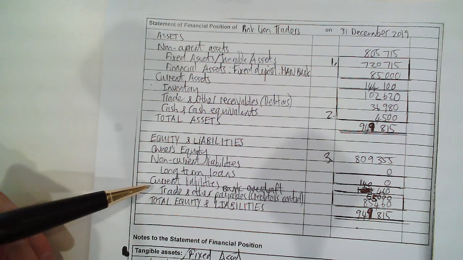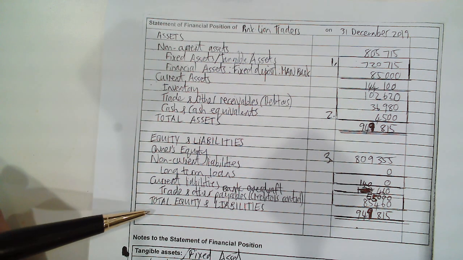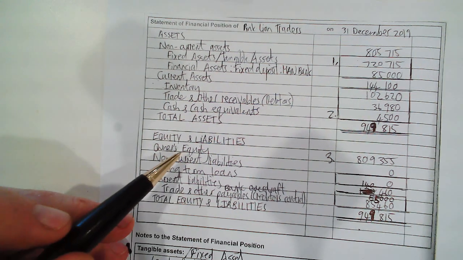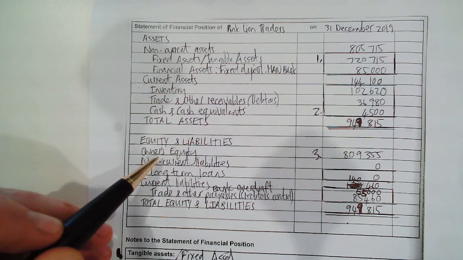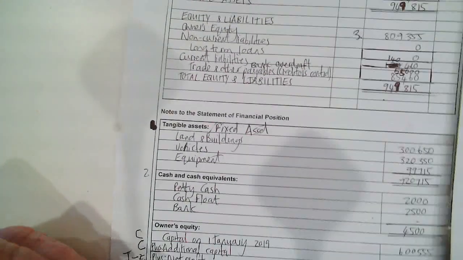And this is what we show in the statement of financial position. There's the assets, there's the owner's equity and the liabilities. Okay, so the first thing that we have to work out is the owner's equity. Okay, there's a note for that here at the bottom.